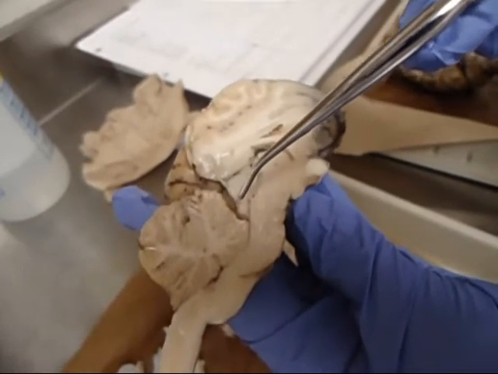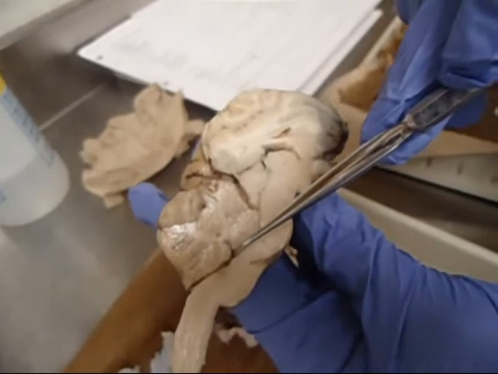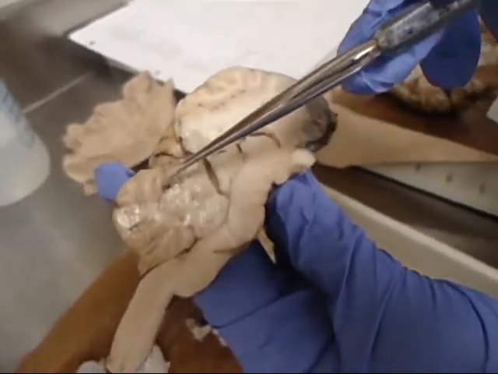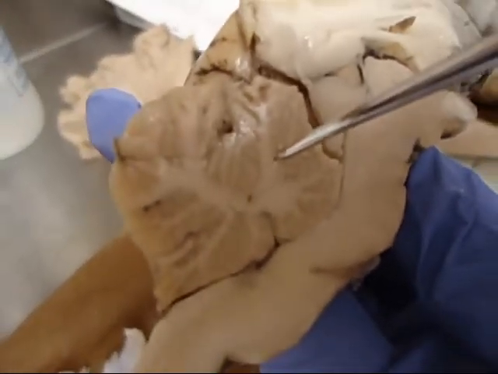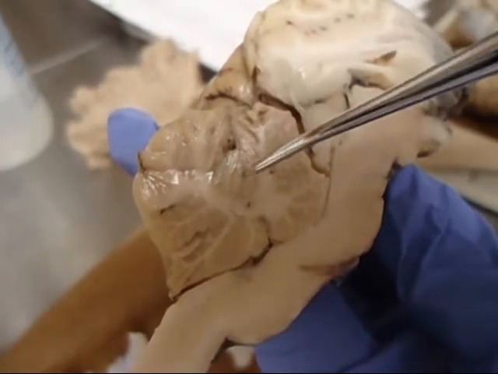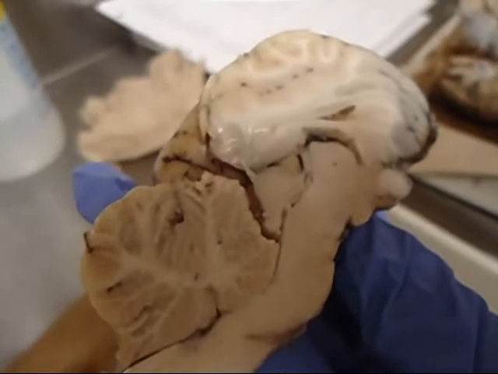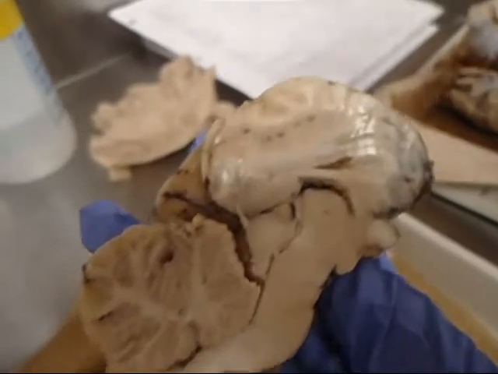And what did he say? Think of it as the fourth ventricle waters the tree of life. So he says the cerebellum represents the arbor vitae, which translates to tree of life. So the fourth ventricle waters the tree of life. Okay, so those are your ventricles, the corpus callosum, the fornix. Can we do the peduncles?